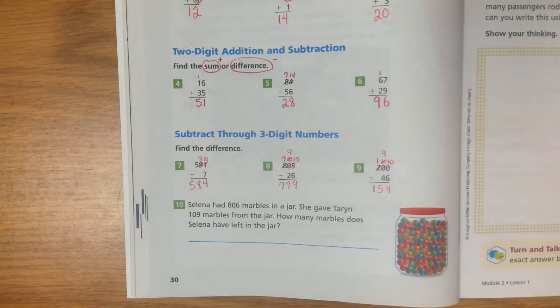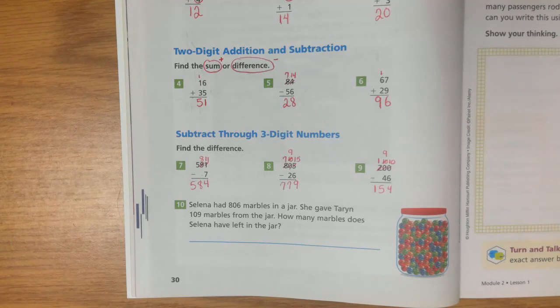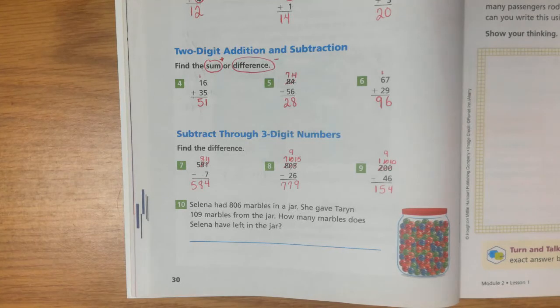And finally, we've got some marbles in a jar. Selena had 806 marbles in a jar. She gave Taryn 109 marbles from the jar. How many marbles does Selena have left in the jar? So what is the process we need to do to solve this problem? And what word clued us in?